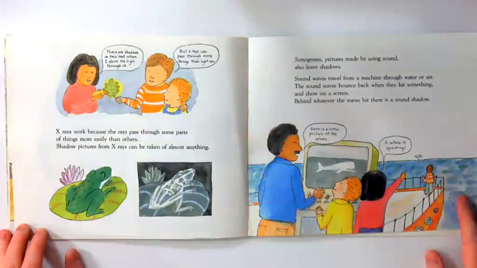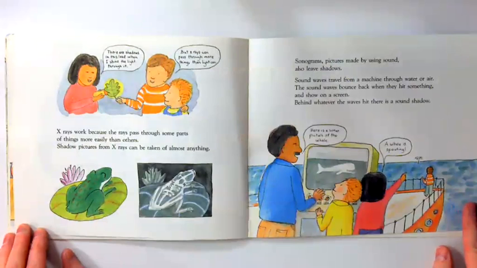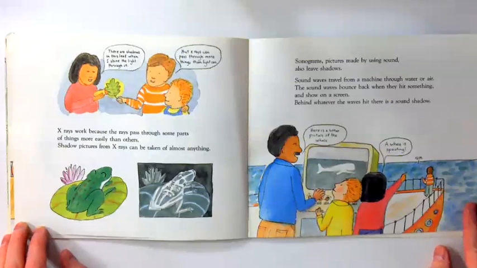X-rays work because the X-rays pass through some parts of things more easily than others. Shadow pictures from X-rays can be taken of almost anything. There are shadows in this leaf when I shine the light through it. But X-rays can pass through more things than light can.